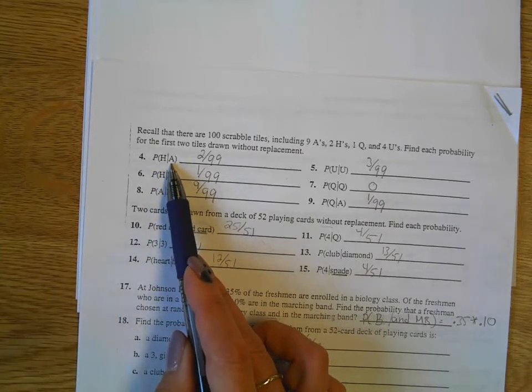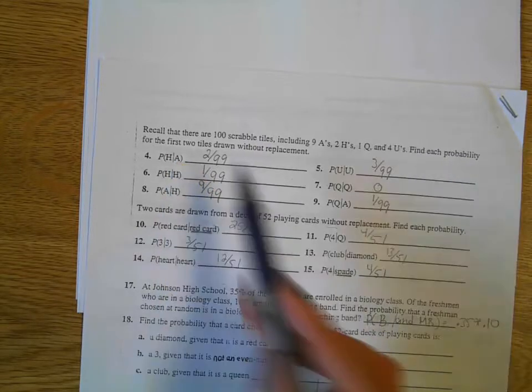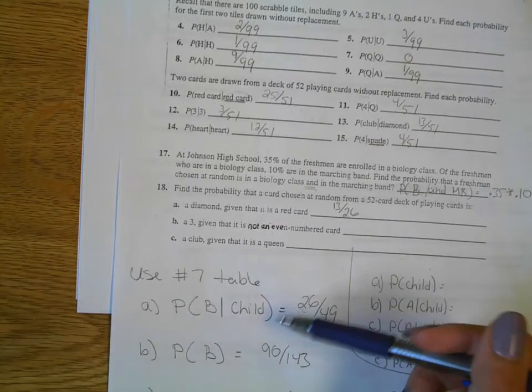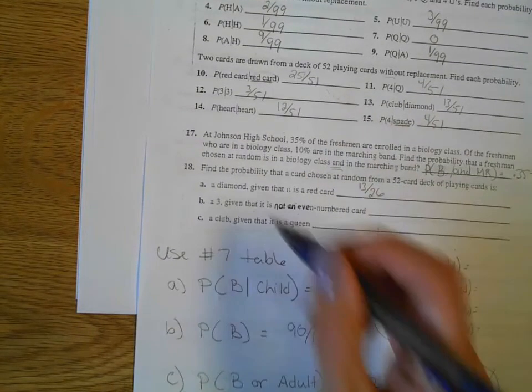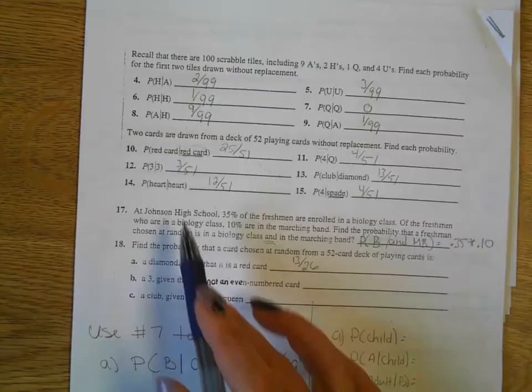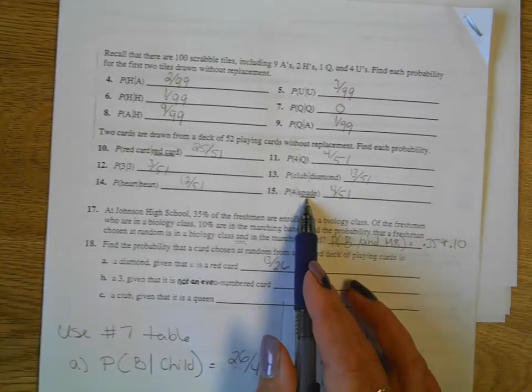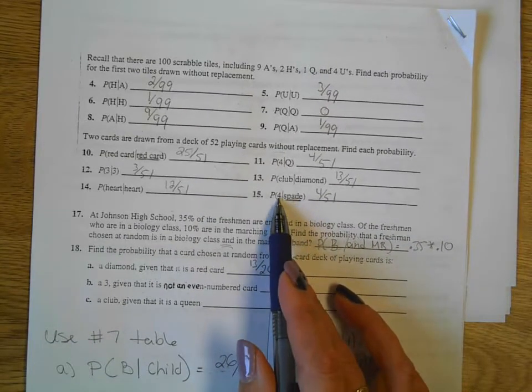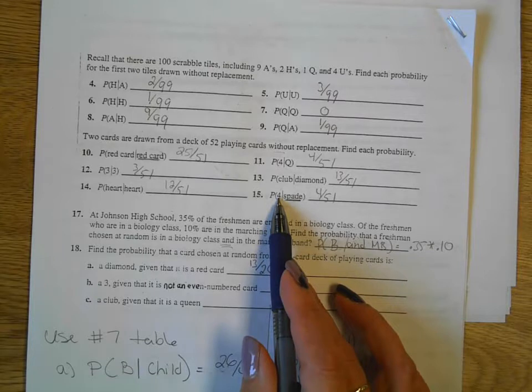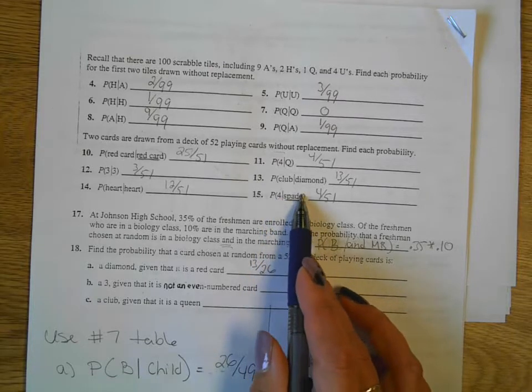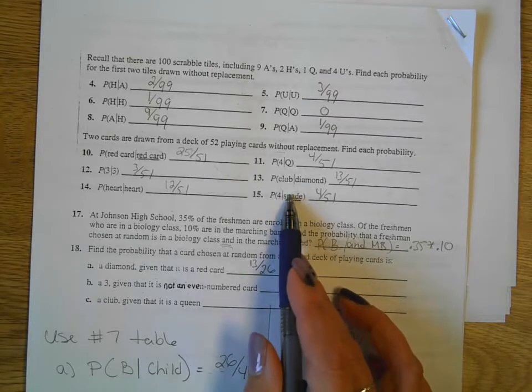And I should have talked about this page before. These are actually super easy. Let's go down to the table ones though. I didn't finish that. Can you explain 15? Yeah. What's the probability of picking a 4 given that a spade has already been picked out of the deck? What if it was a 4?